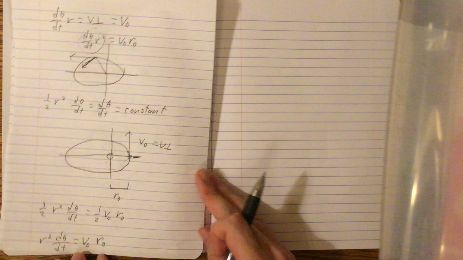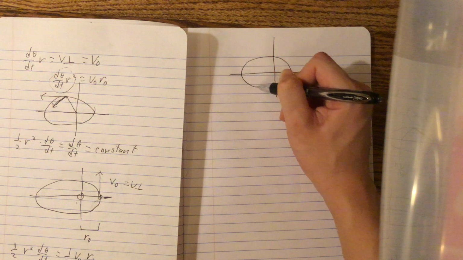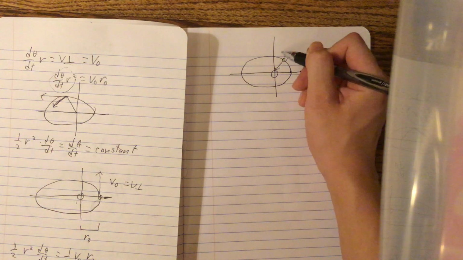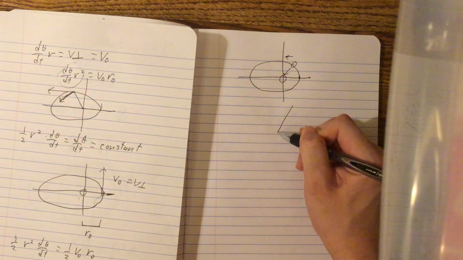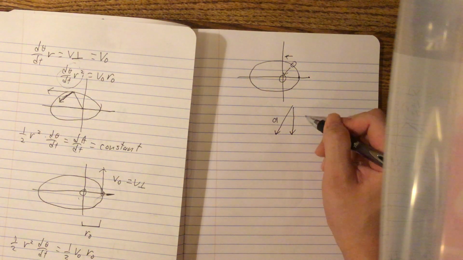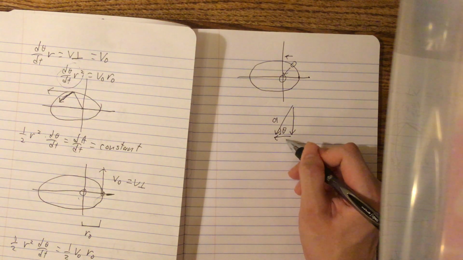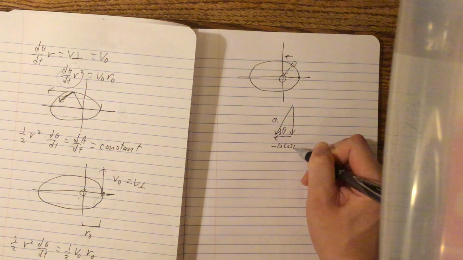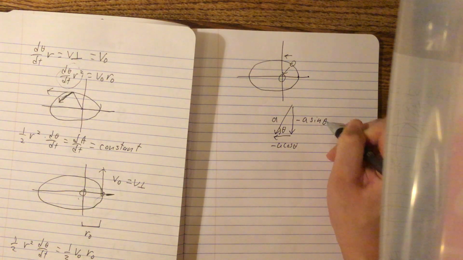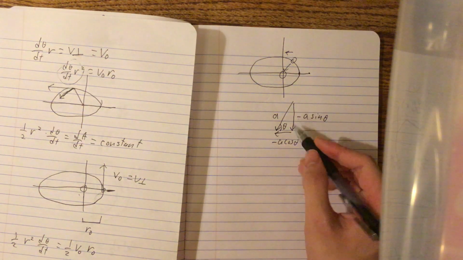So let's go to the next step of the proof. Let's draw the ellipse again. Now, I want to consider the acceleration of the planet in the x direction. Let's make this the actual acceleration, this the acceleration in the y direction, and this the acceleration in the x direction. Let's make this theta. Hence, this side right here would be negative a cos theta, and since it's going downward, this would be negative a sin theta. And if you use the Pythagorean theorem, you'll find out this works out.